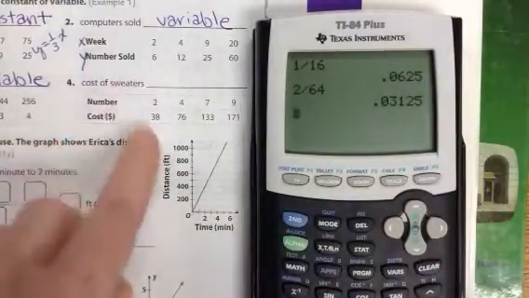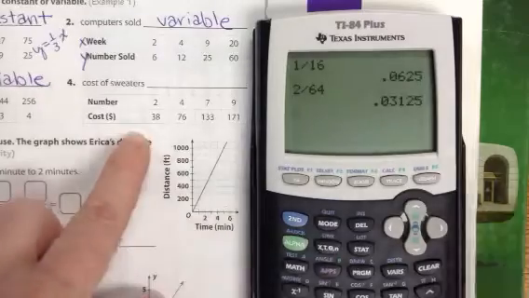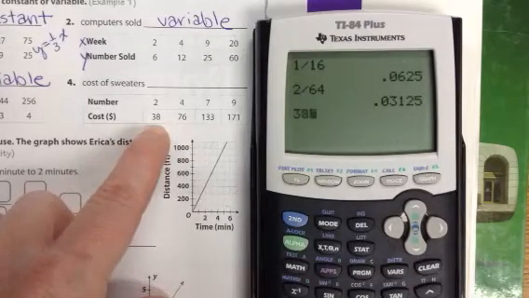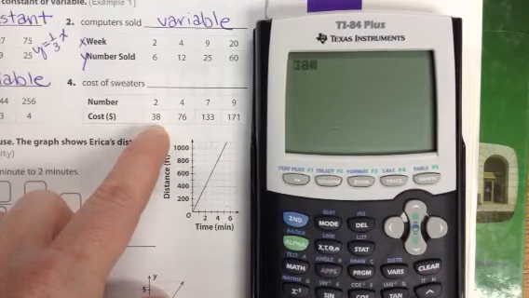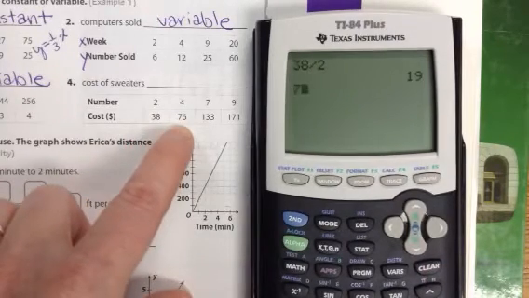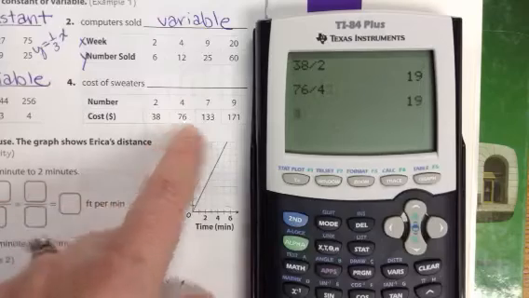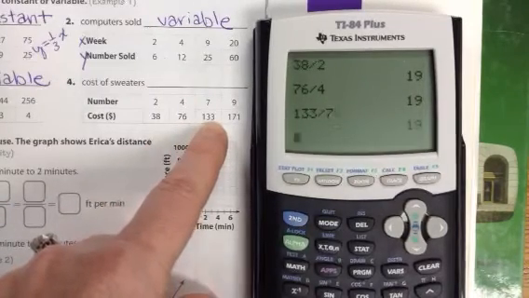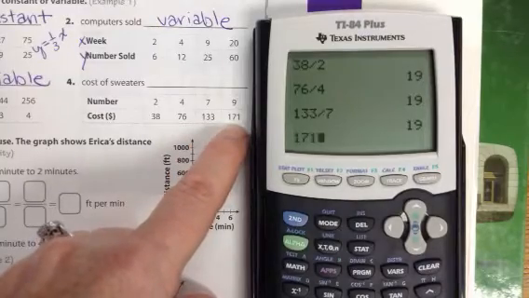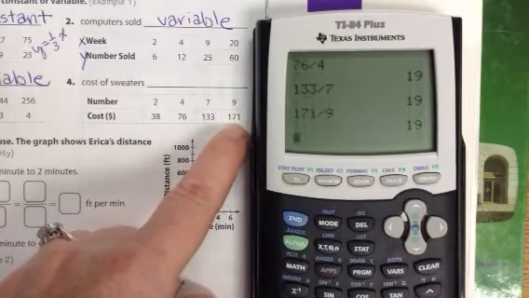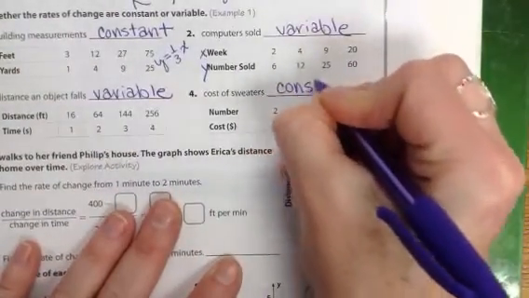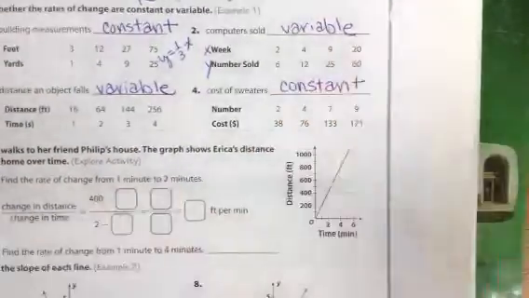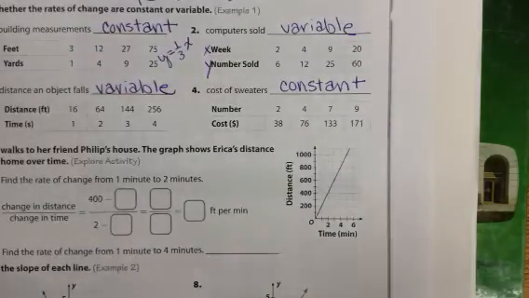To check this last table to see if it is constant or variable, so 38 divided by 2, let's clear out the other ones. 76 divided by 4, 133 divided by 7, good so far. 171 divided by 9, it's constant, because every single time I divided the y by its x value, I got 19.